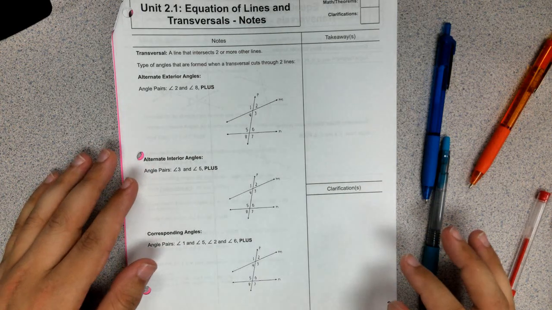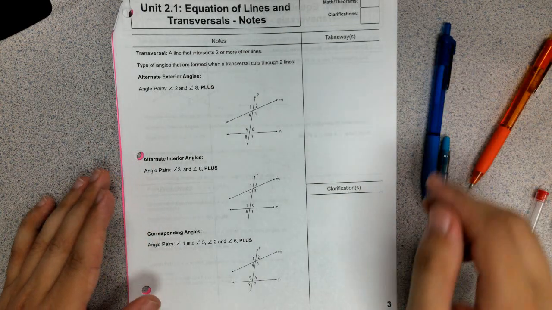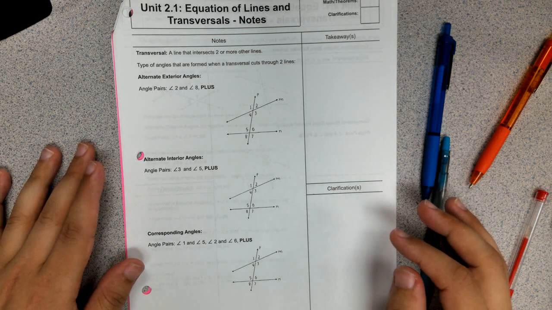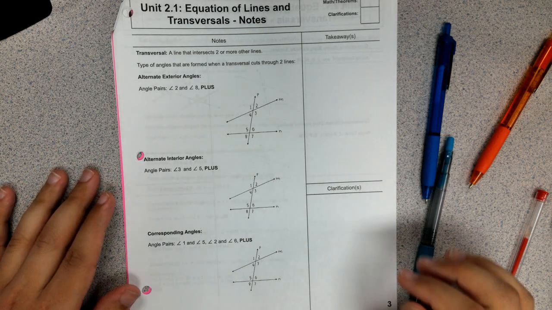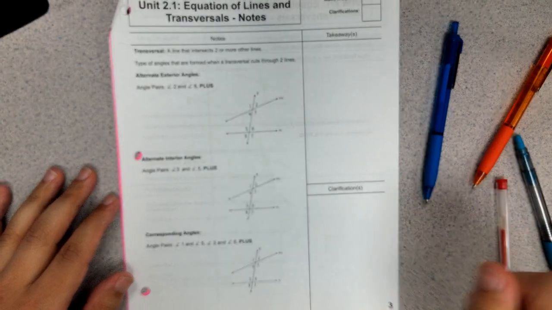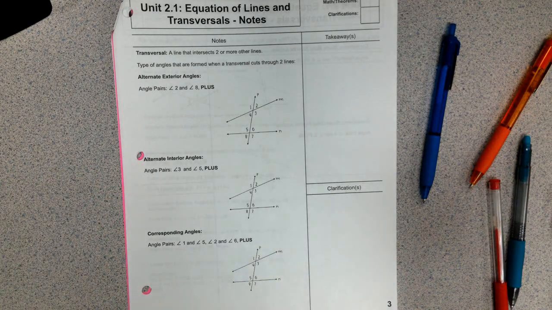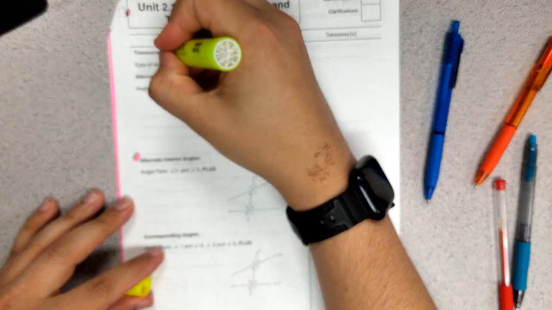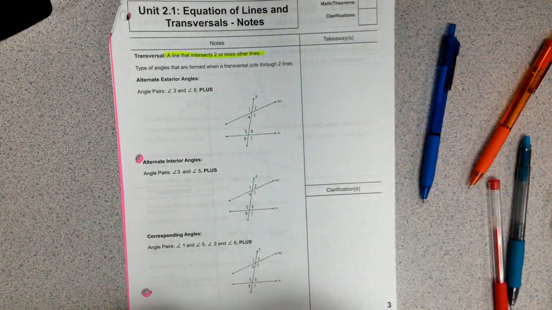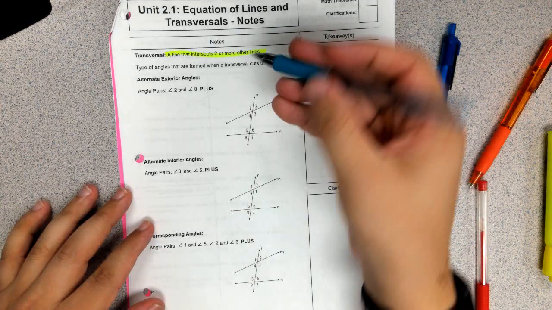Okay, we're keeping right along with our video here. We're talking about 5 new vocab words: alternate exterior, alternate interior angles, corresponding, and then consecutive interior and exterior. So we also have a transversal, which is a line that intersects 2 or more lines. Okay, so that's going to be important here.